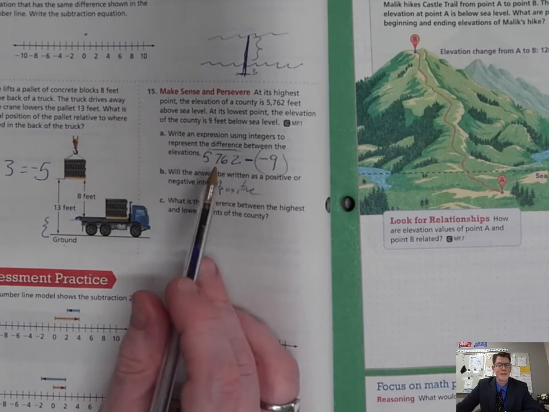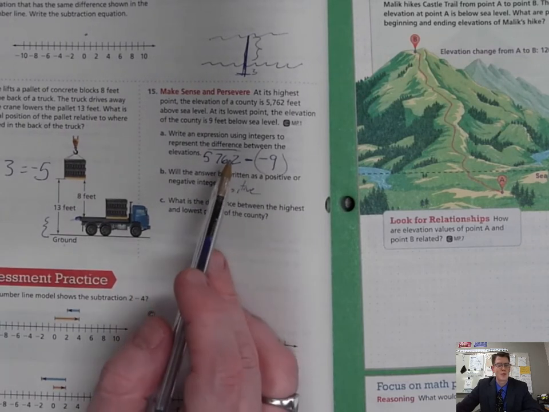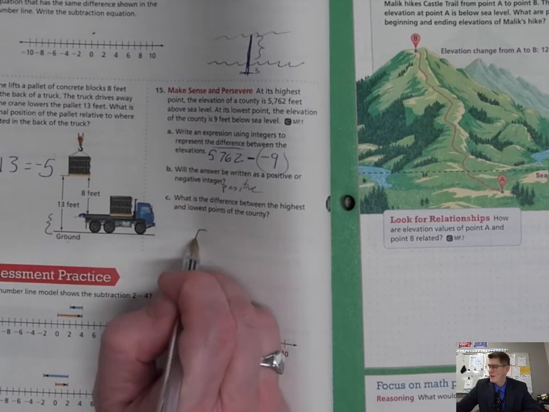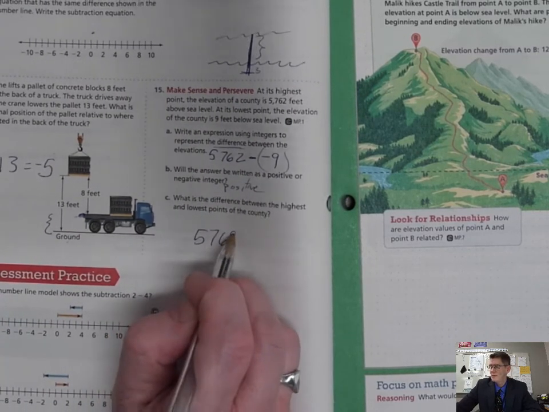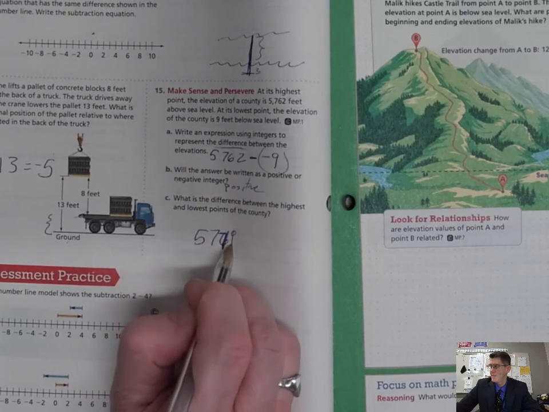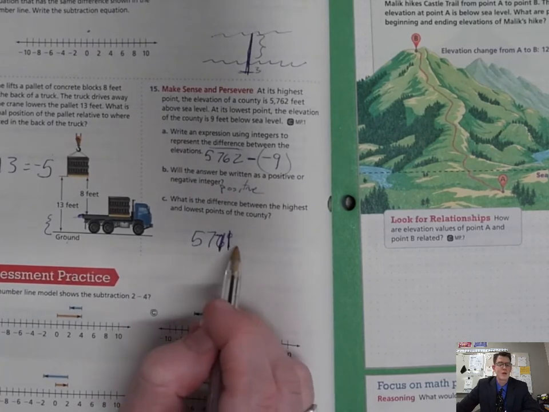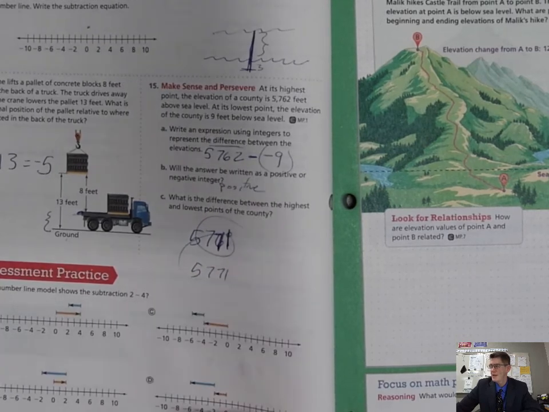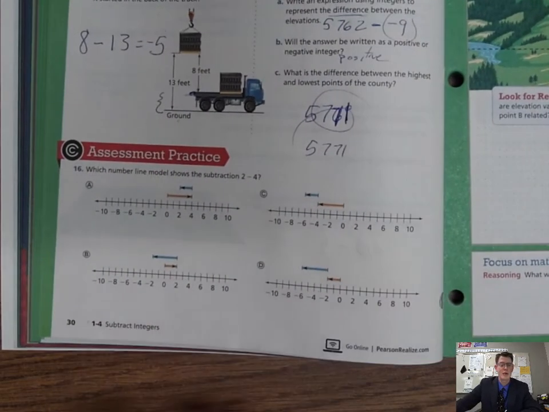And what is the difference? Well, when you subtract those two, this number subtract negative 9, you get 5,771. And you can use your calculator to see if that's the right number. 5,771, as I speed through this.